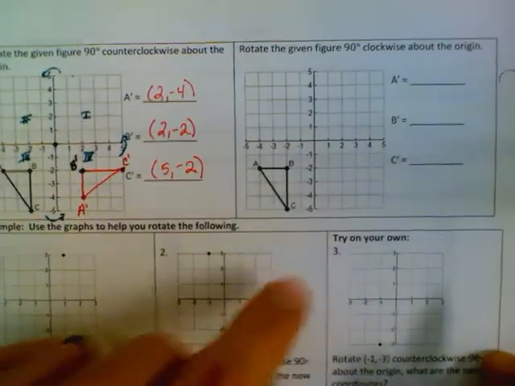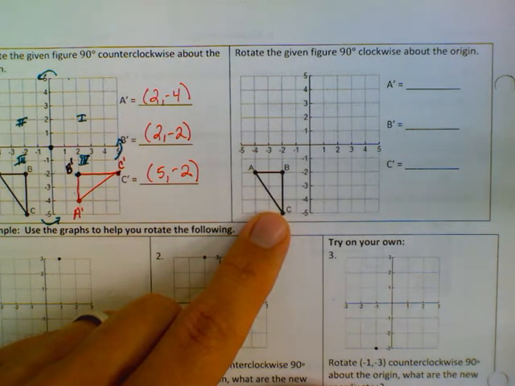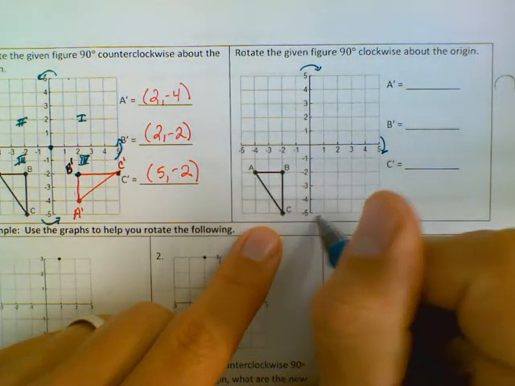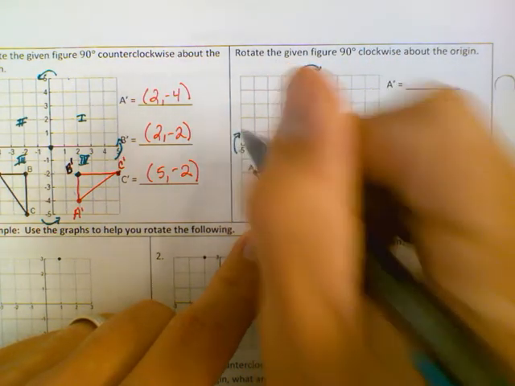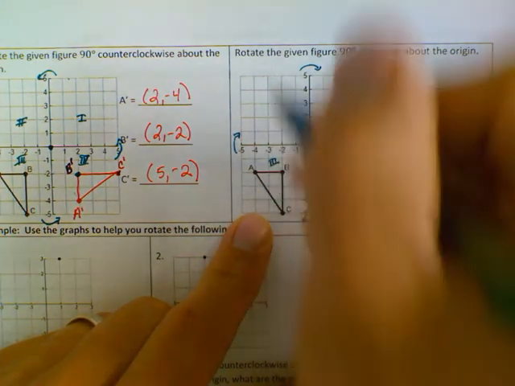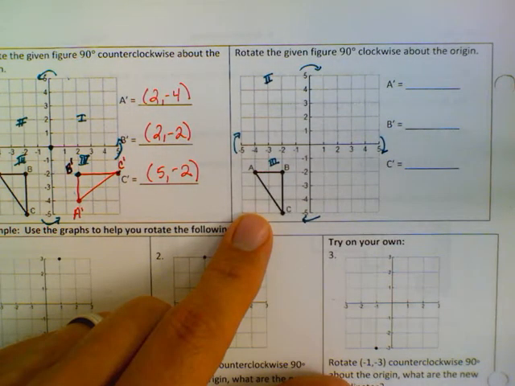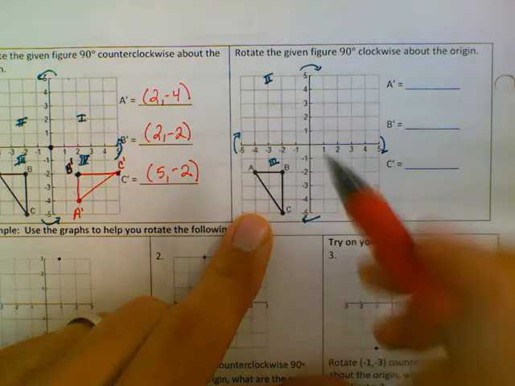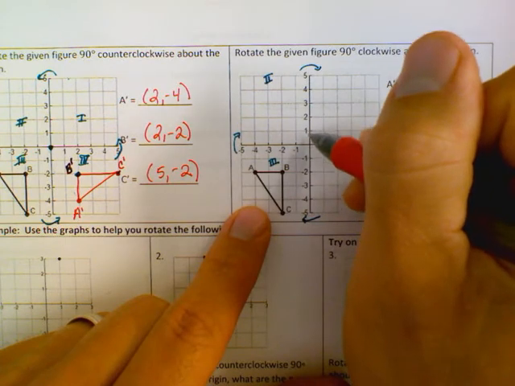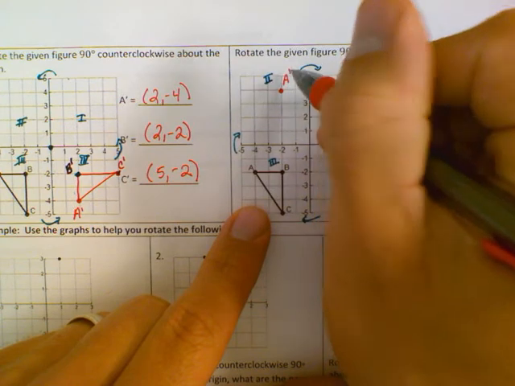Let's do the next one. Rotate 90 degrees clockwise. Now remember, clockwise is this direction. So if this triangle starts off in quadrant 3, its result is actually going to be up here in quadrant 2, right? So let's take a look at how we would do this one. So on the axis 4, off 2. Let's do that. That'll be A prime.